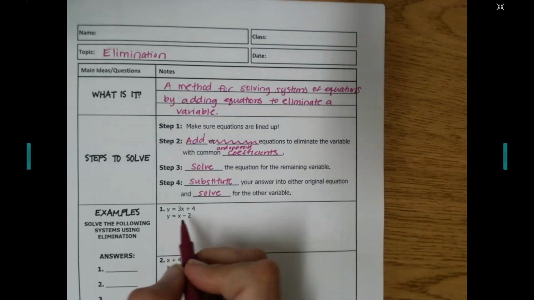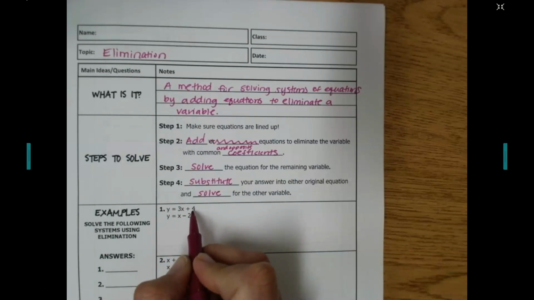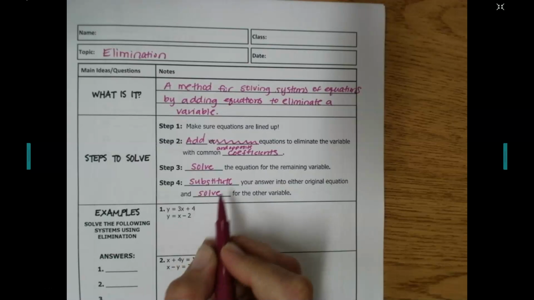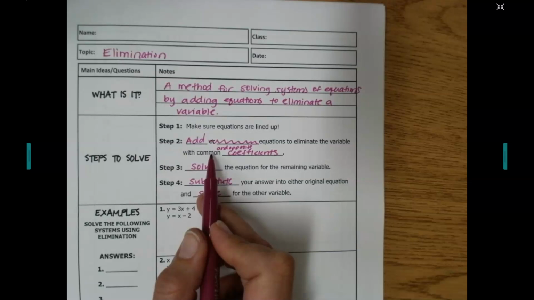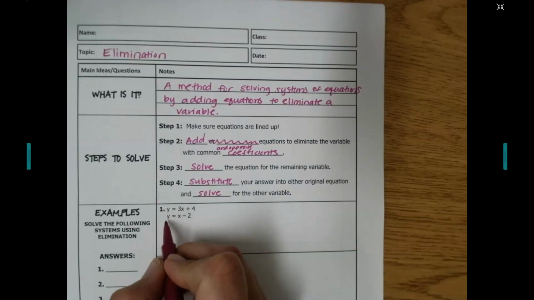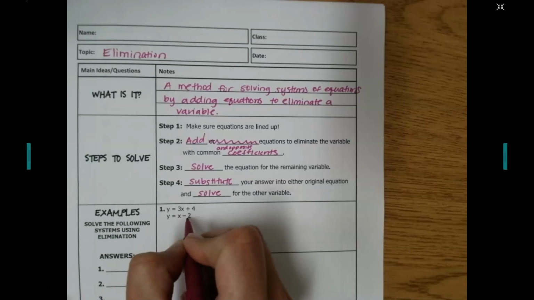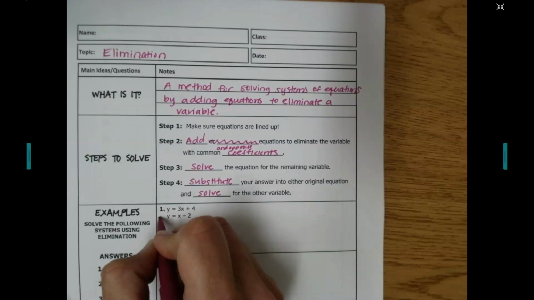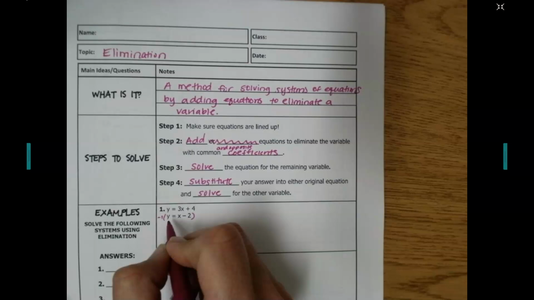Okay, so first thing I want to do on number one is make sure they're lined up. So I got a y over y, equals over equals, x, x, constant, constant. Perfectly lined up. Now, what I want is coefficients that are common, that means same number, and opposite. That means one positive, one negative. Well, the y's have the same number, don't they? But I don't have one that is negative. So what I need to do is, as long as I multiply the same number to everything in an equation, I can multiply the whole entire equation by a number. So I can multiply this whole entire equation by -1, and that would then give us opposite numbers, right?